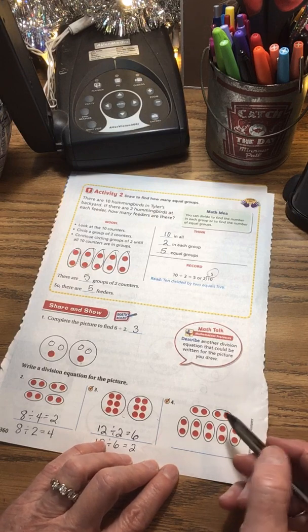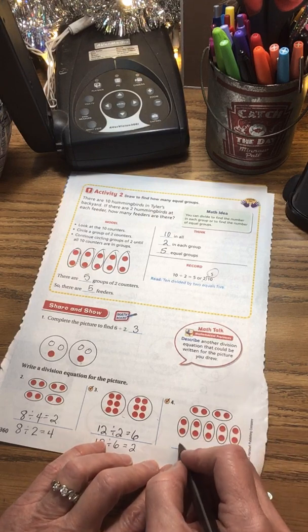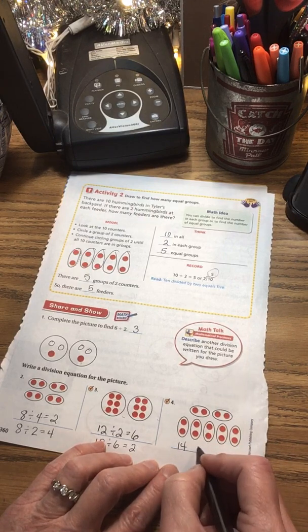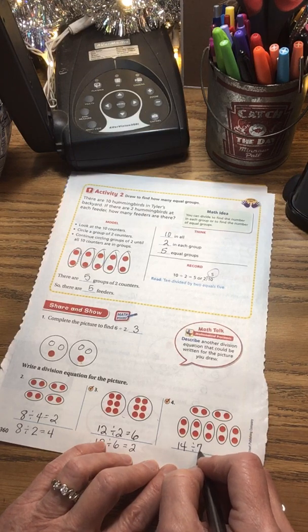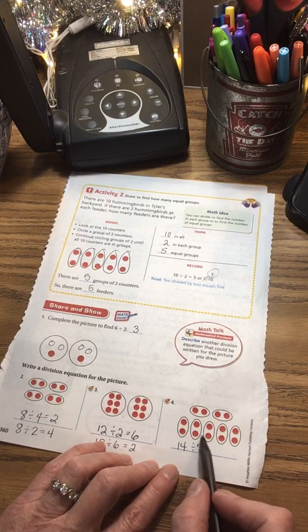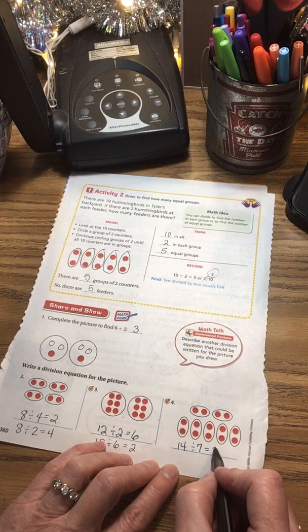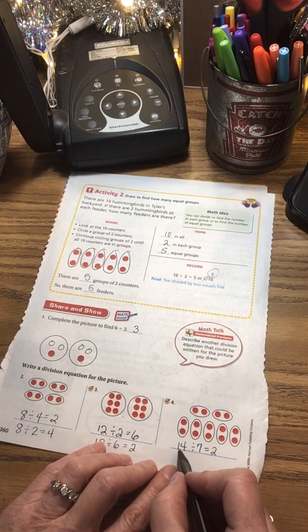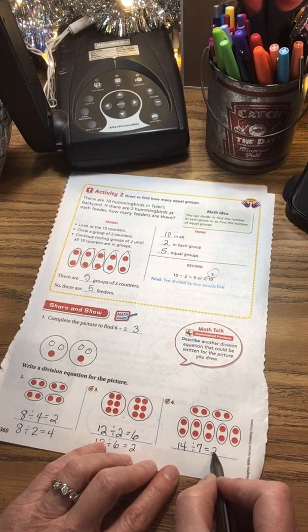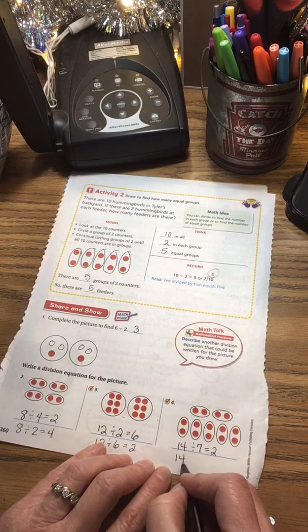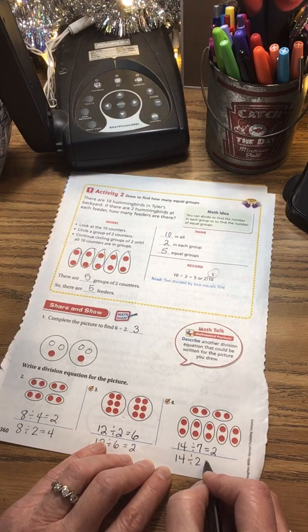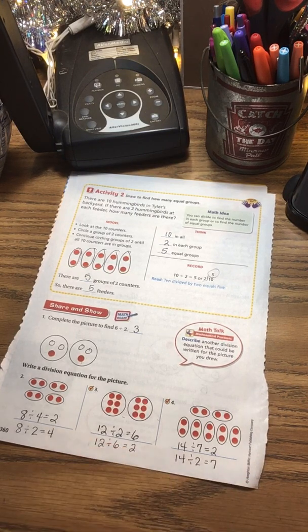Okay, now over here we had a total of 14. We divided it into 7 groups. How many are in each group? There are 2. So 14 divided by 7 equals 2. Or we could have written 14 divided into groups of 2 gives you 7 groups. So you could have written that either way.